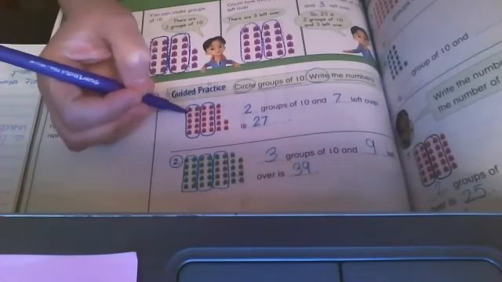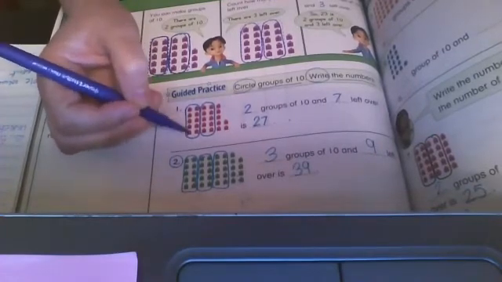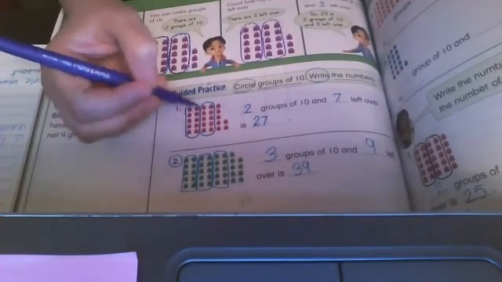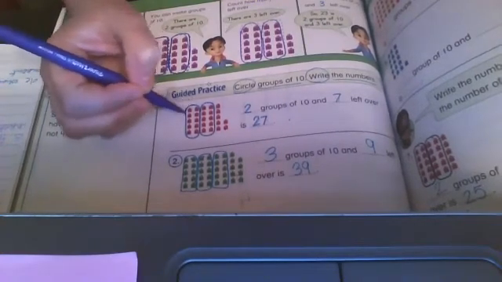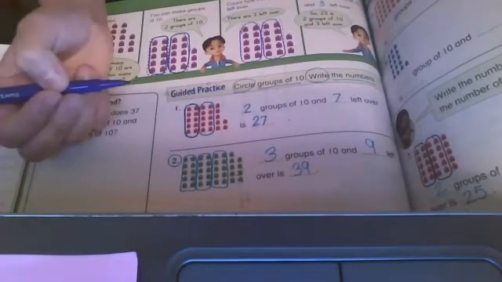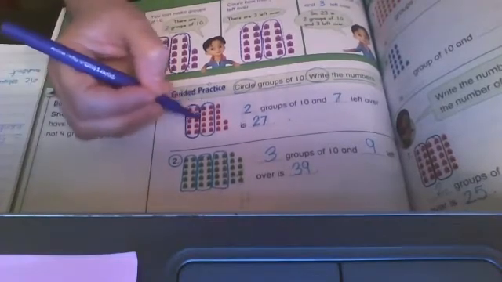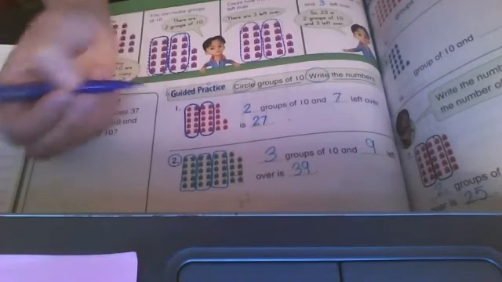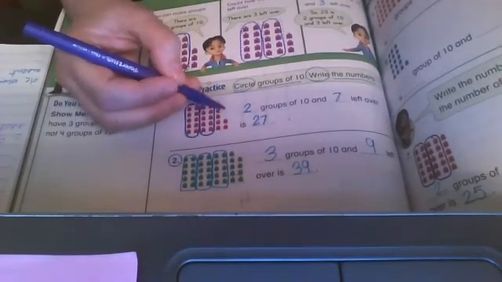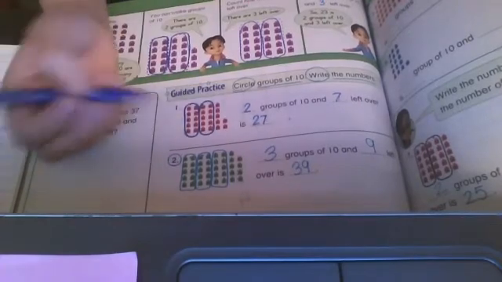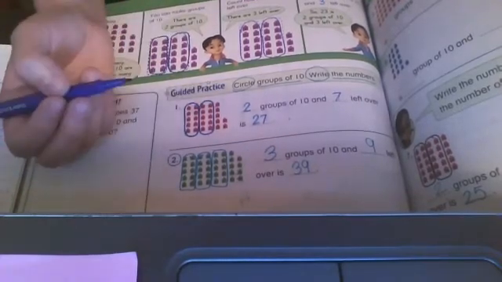Again, 1, 2, 3, 4, 5 are in each column. So I know if I scoop up 2 columns, I'm going to have 10. All right, so I scoop up my first 2 columns, that's 10. I scoop up my second 2 columns, that's another 10. And now when I look to the next one, I see I don't have a whole group of 10. So those are going to be the ones I count by ones.